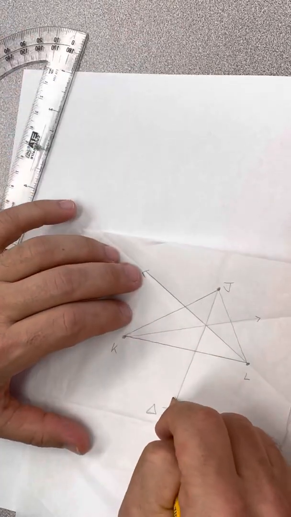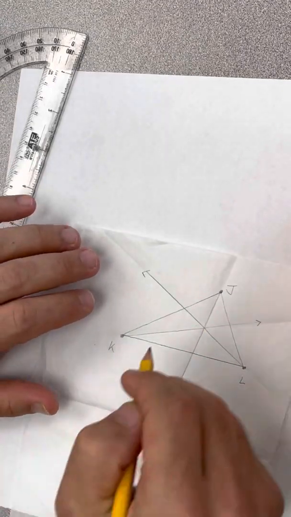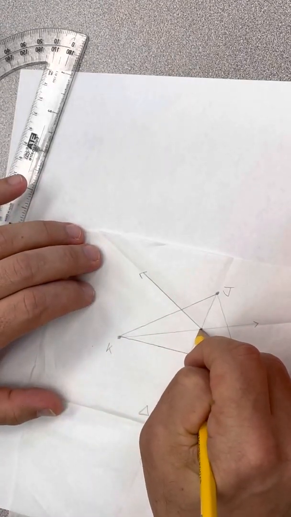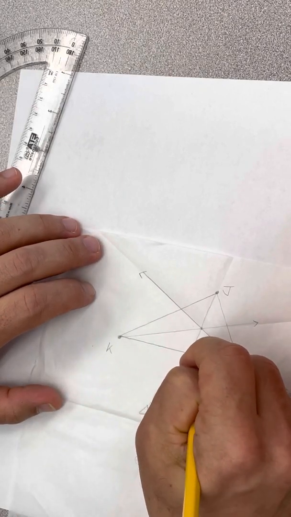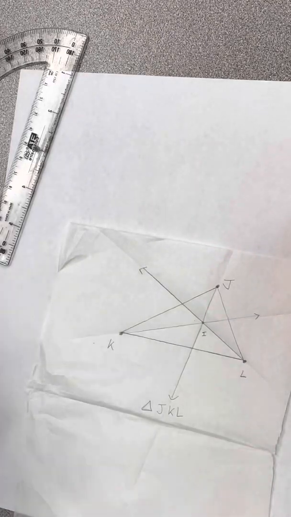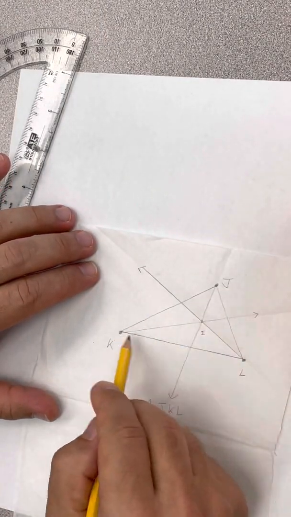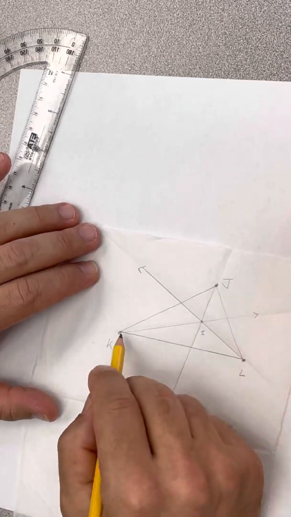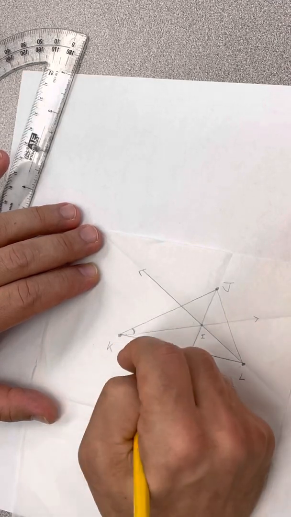Okay, and take a look at that. What's really interesting now is that each angle bisector has met somewhere in the center of the triangle. We're going to call that point I. Okay. Now we also want to make sure that we label each angle that is congruent to each other. Okay, so because we bisected this angle JKL, now we see that angle JKI is congruent to angle LKI.